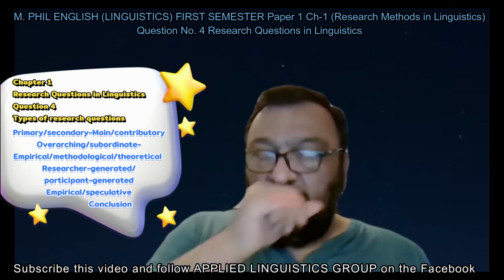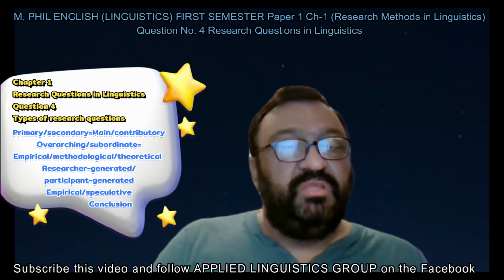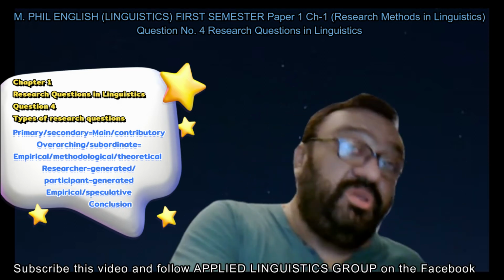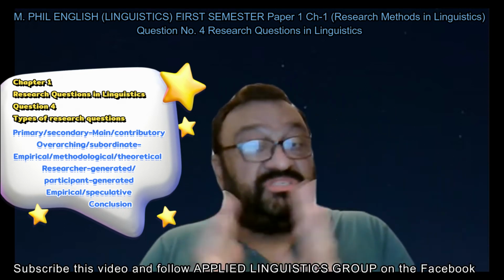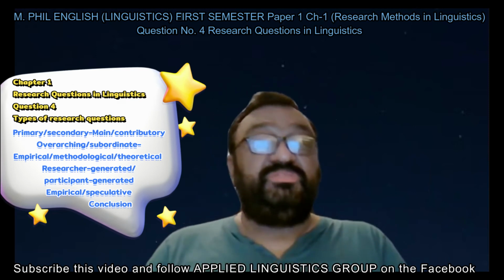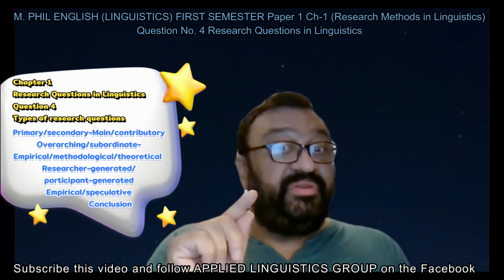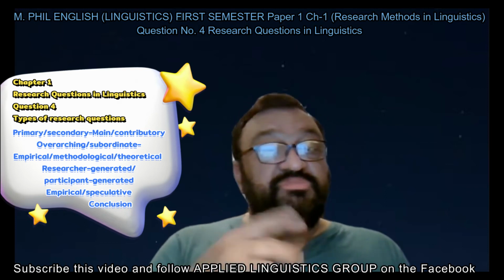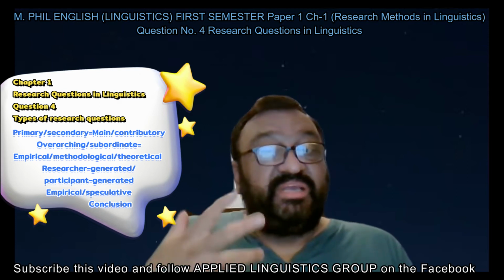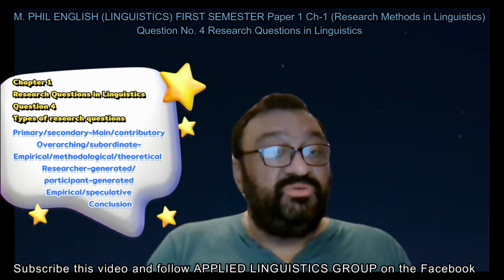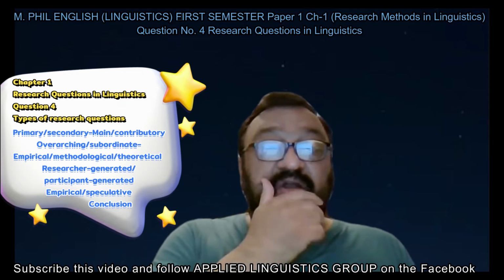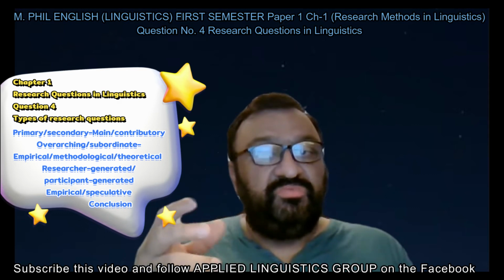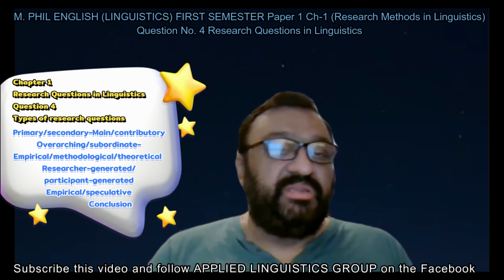The next category, what can be the next category? So the next category is researcher generated, participant generated. Researcher generated or participant generated research questions. Of course, almost all research questions are researcher generated. But this begs the question of the role of your research participants, assuming you are not doing text-based research, okay? I think Cameron, in his book, pointed to doing research on, with or for your participants.